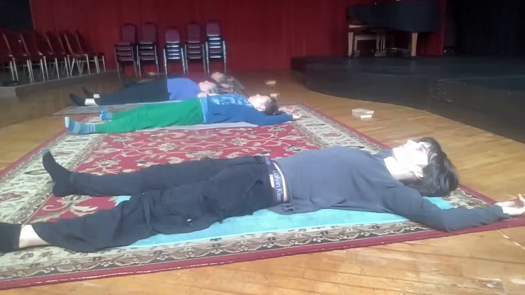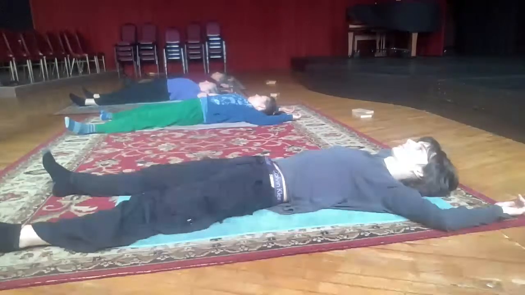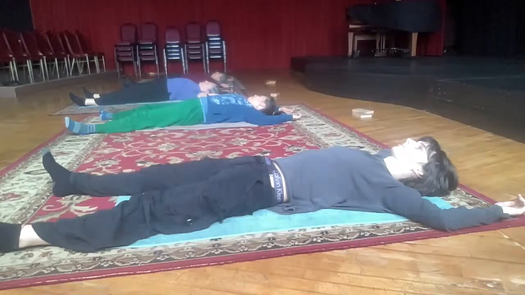If you see something out of the corner of your eye, you're just going to let your head go towards that. Or you hear something off to the side, you're just going to let your ears pick that up and follow that sound.